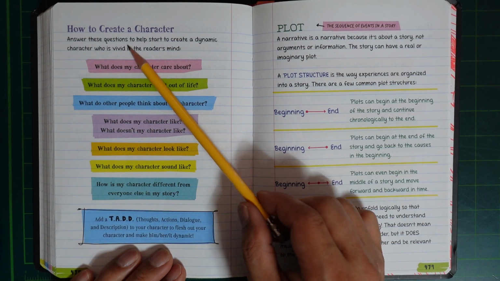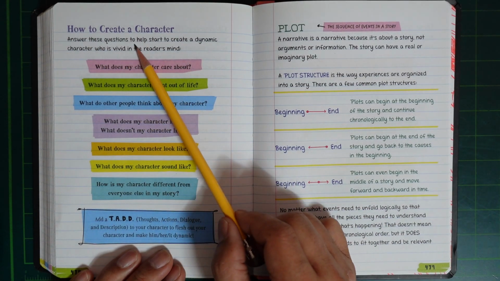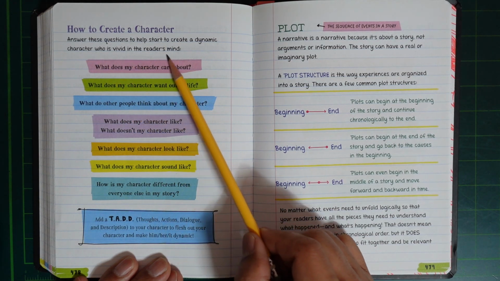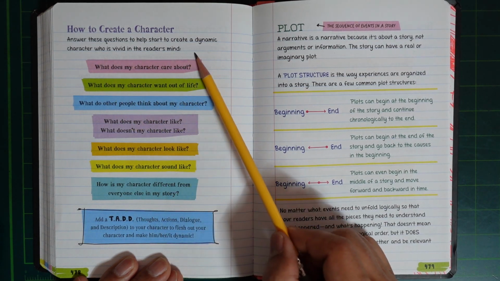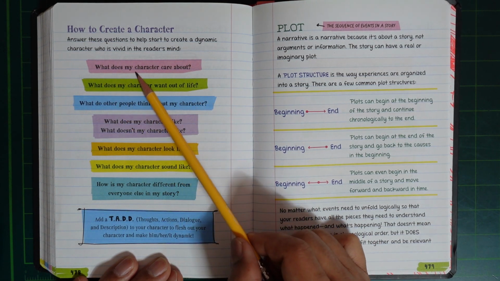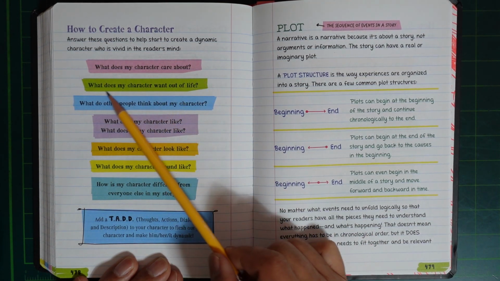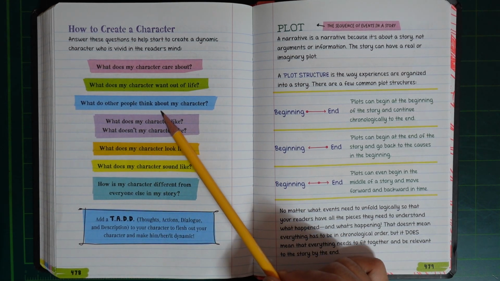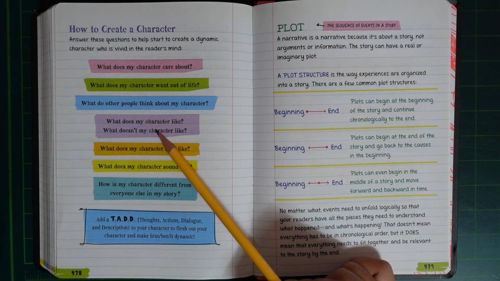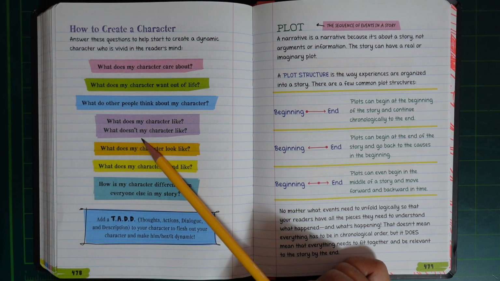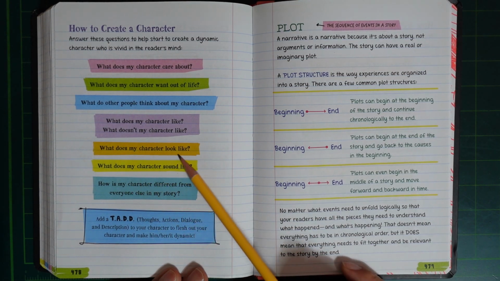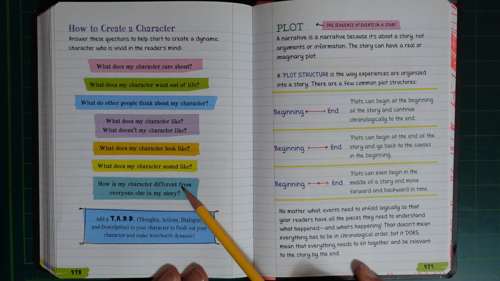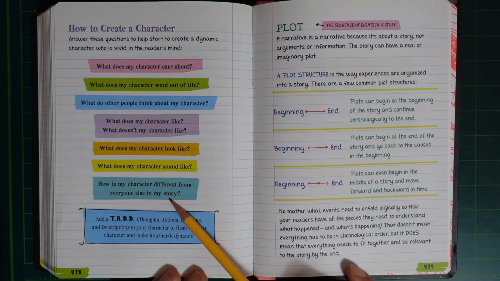How to create a character? Answer these questions to help start to create a dynamic character who's vivid in the reader's mind. What does my character care about? What does my character want out of life? What do other people think about my character? What does my character like? What doesn't my character like? What does my character look like? What does my character sound like? How is my character different from everyone else in my story?